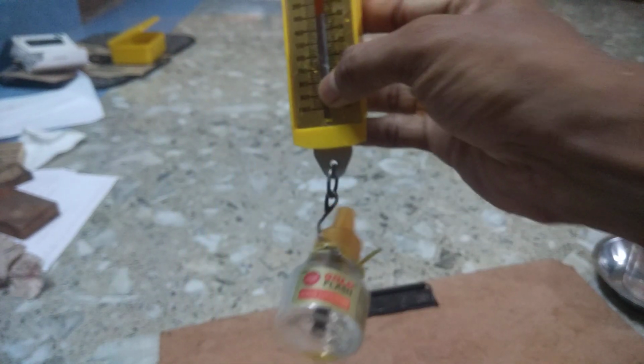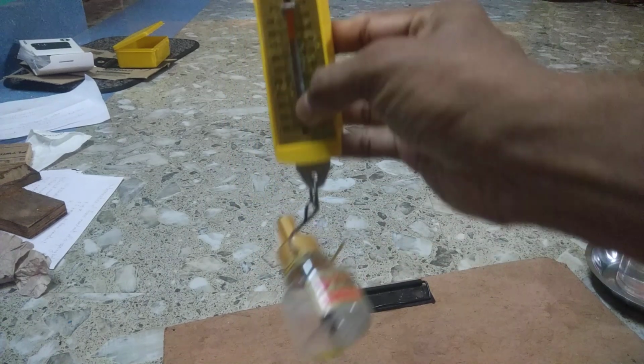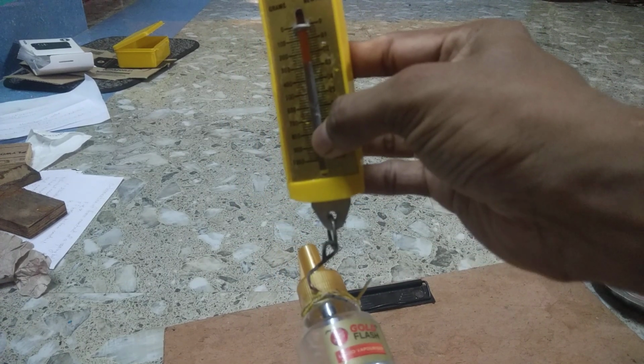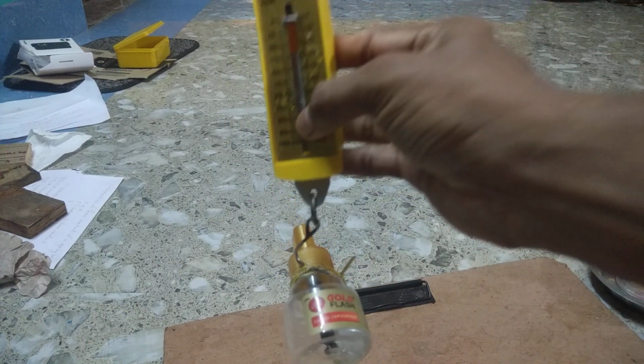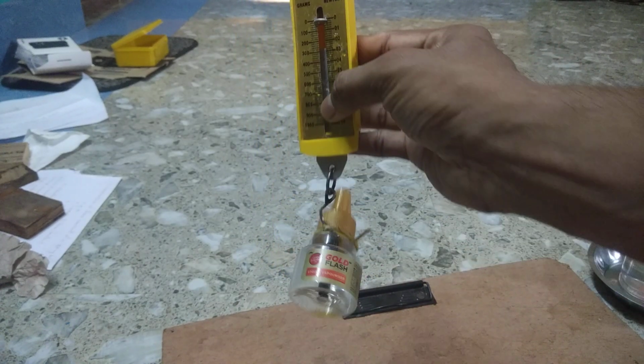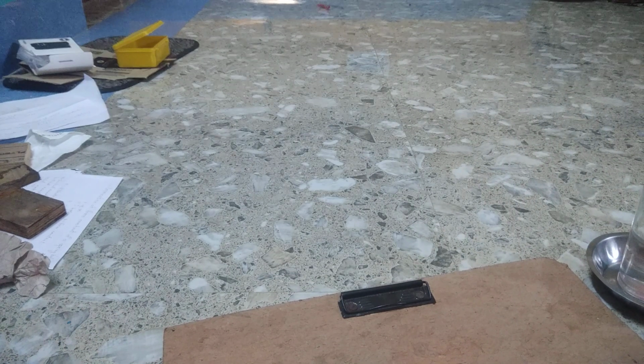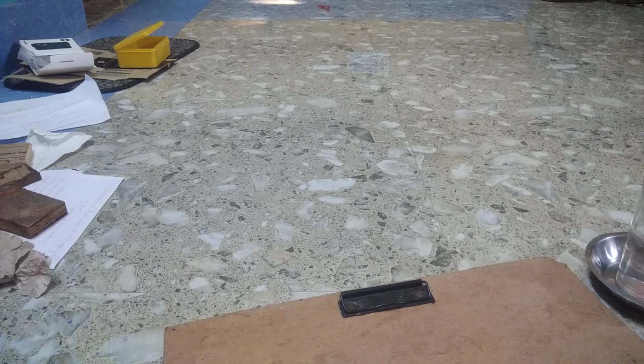That means the weight of this object in air is 0.2 Newton. Now what is the force of buoyancy of this object? For that we will apply another method.